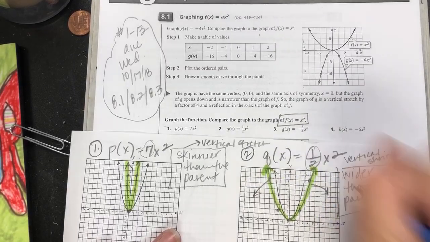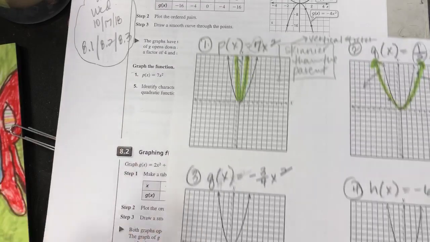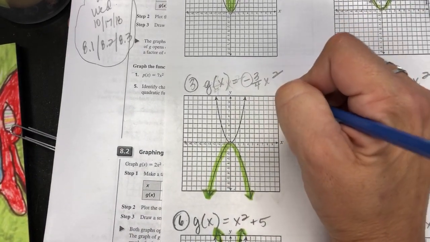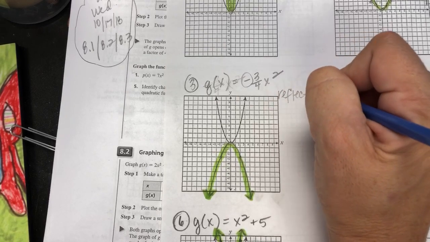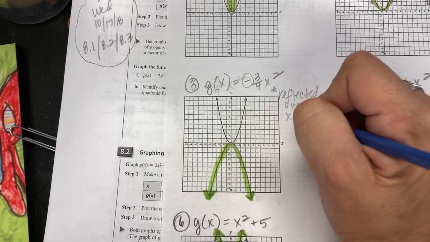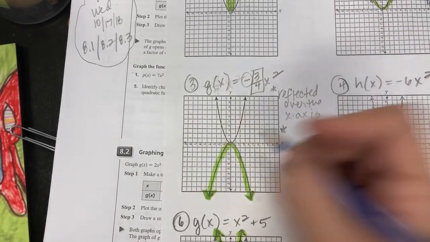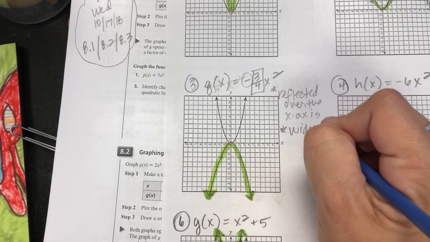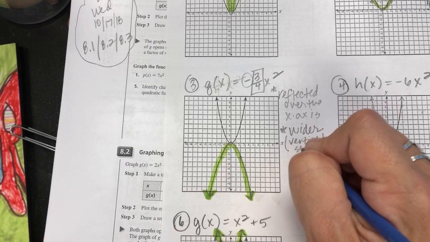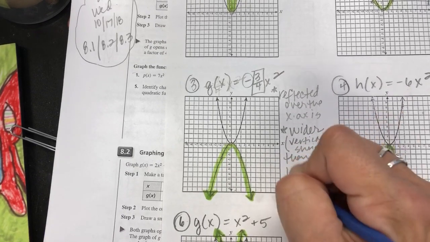Use that vocabulary. When we look at number 3, there's 2 things going on in our graph. The negative makes it reflect over the x-axis. It's reflected over the x-axis. And then the 3/4 makes it wider than the parent, and wider is a vertical shrink. Wider than the parent.